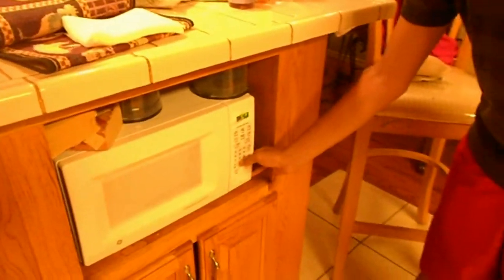Okay, so to make a hot pocket, you need a hot pocket, a plate, and a microwave. Okay, so now it's ready for the endothermic reaction. You take it and put it in the microwave for 2.5 minutes. Okay, so now it's finished. Just take it out.